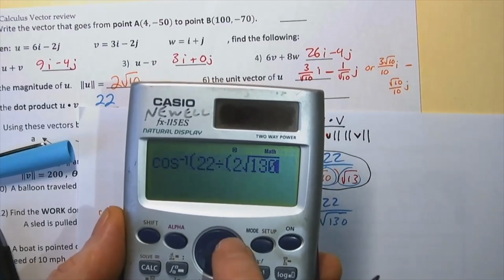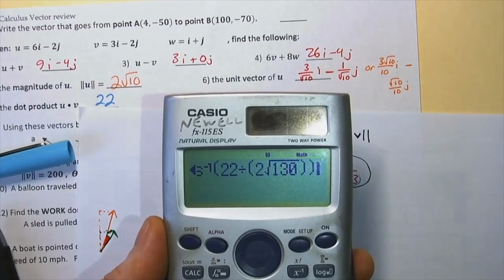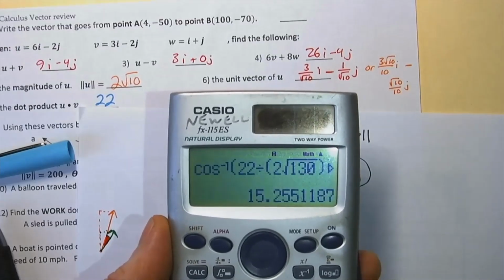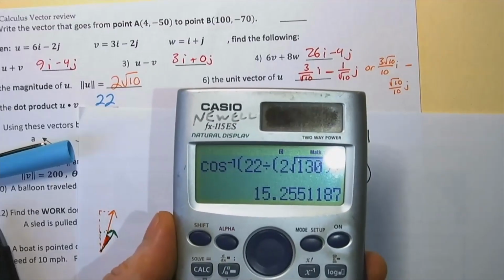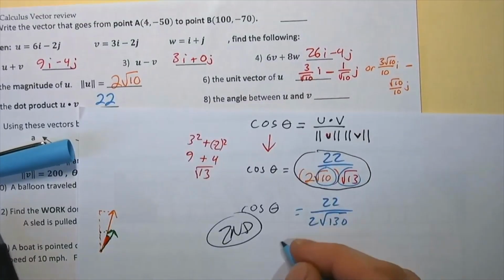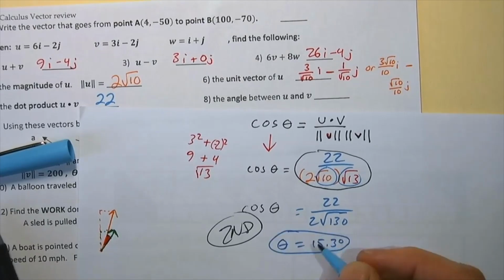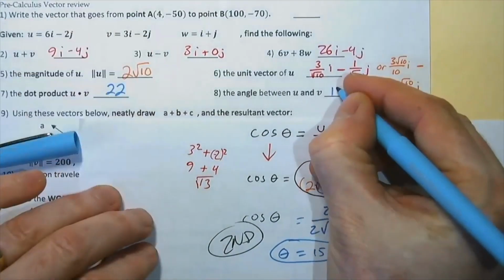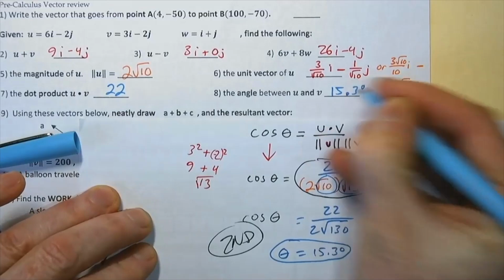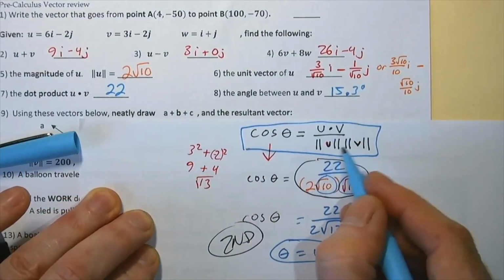Oops, I have to make that over here. Close it up, close it up. So I think I got it in there, 22 over 2 radical 130. And it says the angle is 15.255. Let's round it off to 15.3. So the angle is 15.3 degrees, which sounds reasonable because remember my little drawing? It didn't look like it was really that far apart. So 15.3 degrees.